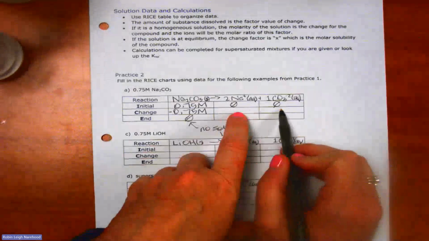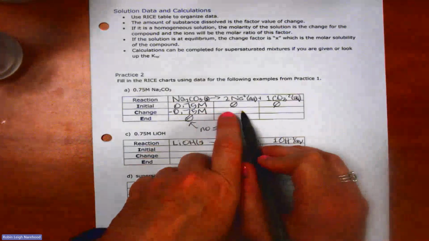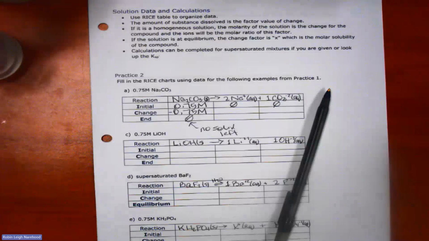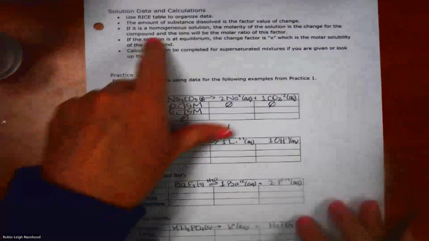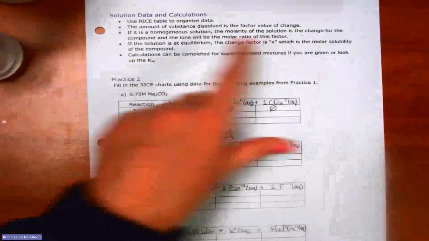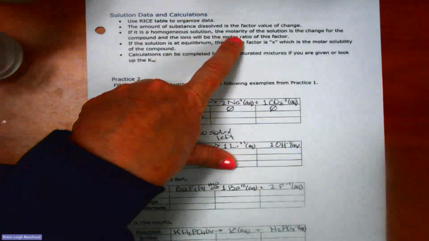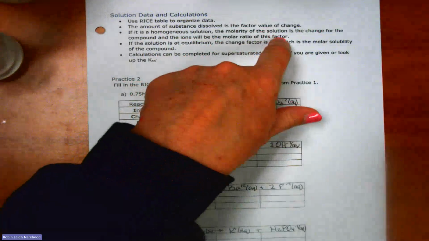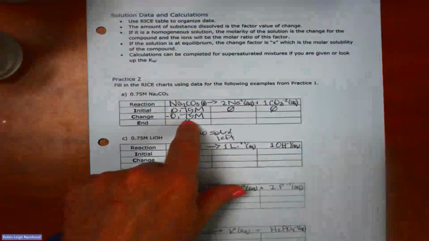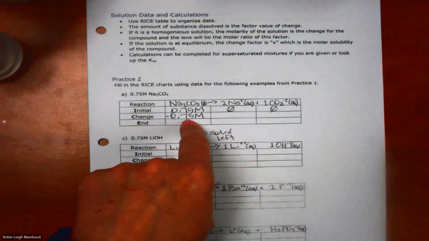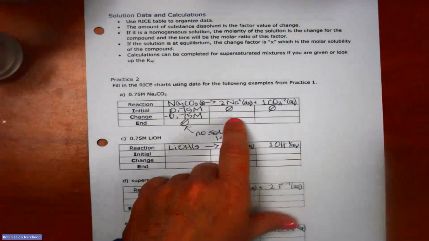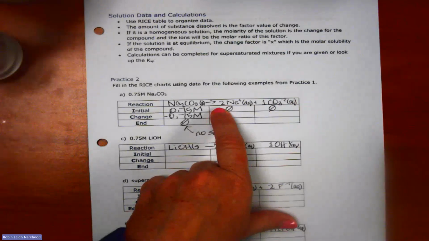And so just a reminder, for change, everything is a mole-to-mole ratio. Okay. The change, that's change for the compound. The ions will be that molar ratio of whatever that factor is. So our factor is 0.75. Sodium is going to be what factor of 0.75? 2, because for change, it's always your coefficient.